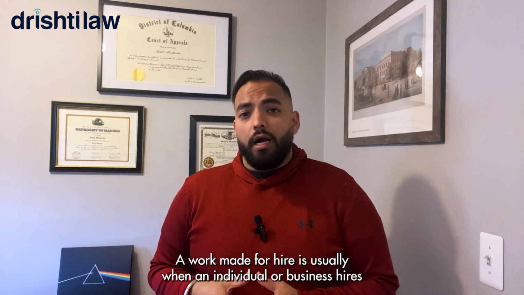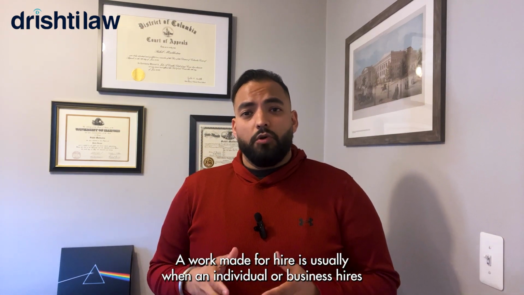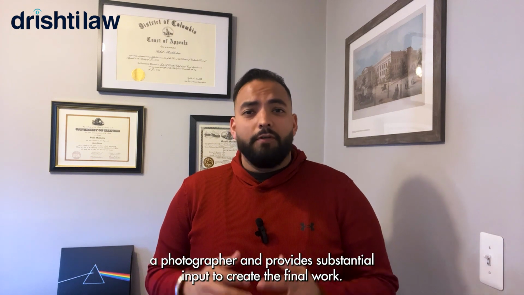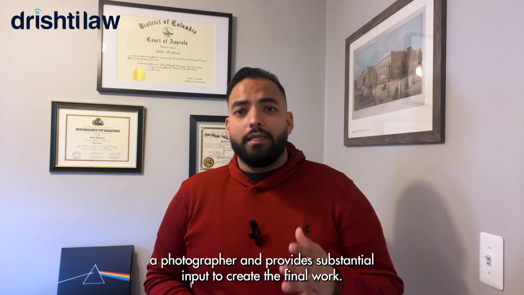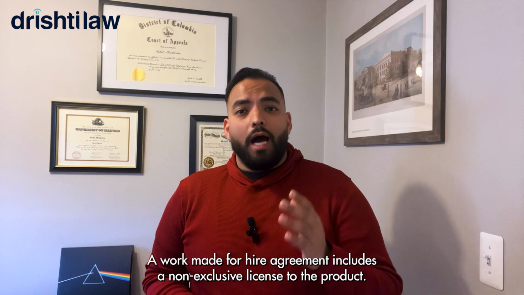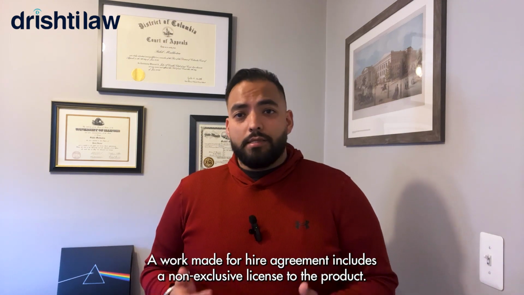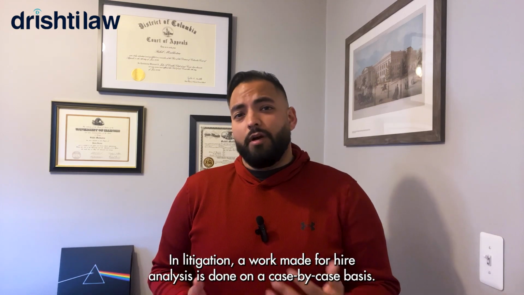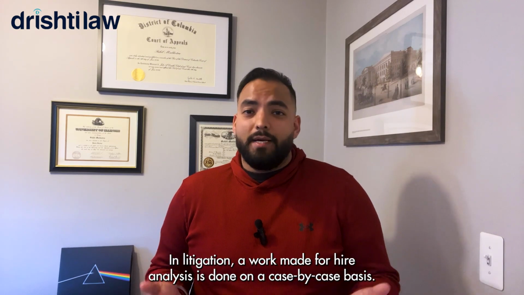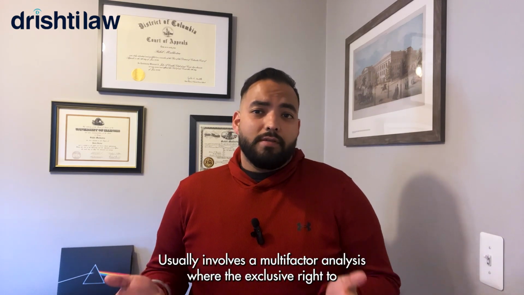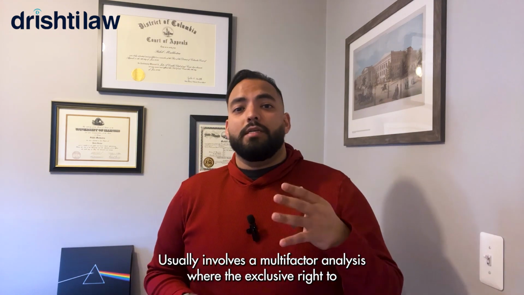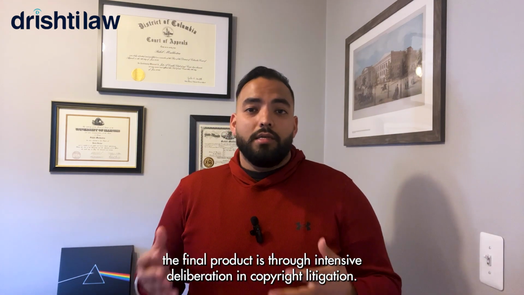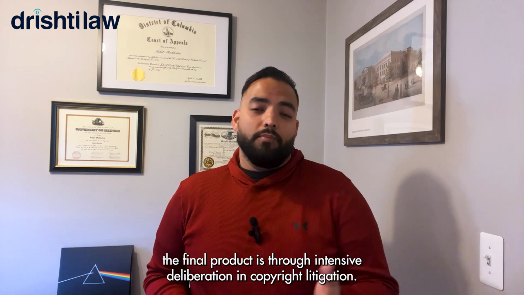A work made for hire is usually when an individual or business hires a photographer and provides substantial input to create the final work. A work made for hire agreement includes a non-exclusive license to the end product. In litigation, a work made for hire analysis is done on a case-by-case basis. It usually involves a multi-factor analysis where the exclusive right to the final product is determined through intensive deliberation in copyright litigation.